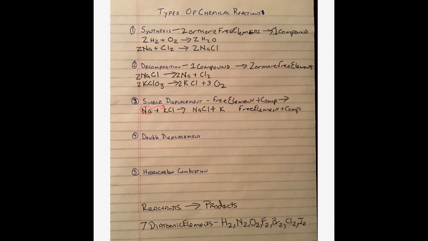In the next example, we'll look at what happens if we have the free element as being the anion or a nonmetal. Now remember, when we write down our compounds, it's always cation, then anion, or metal, then nonmetal.